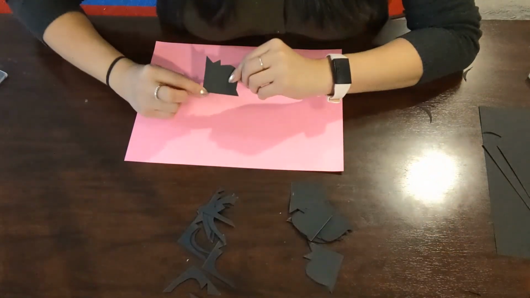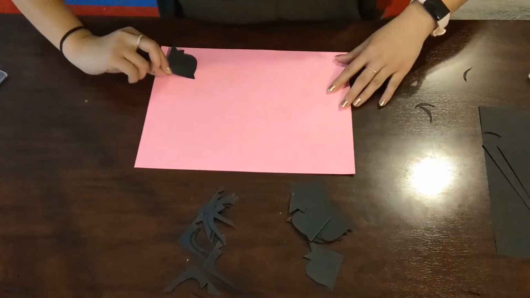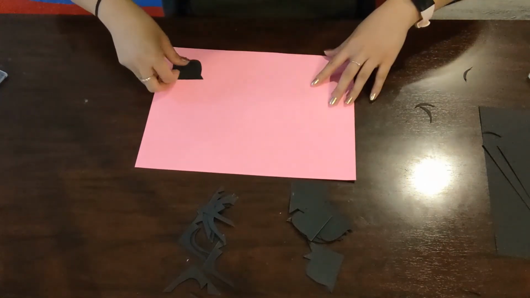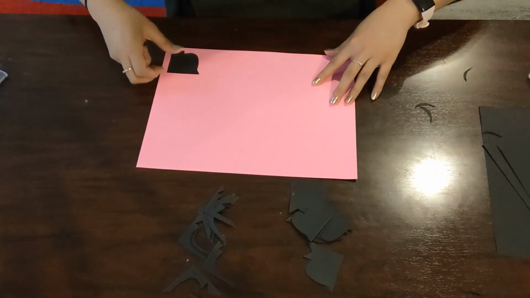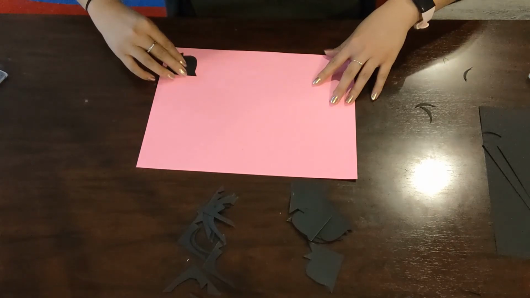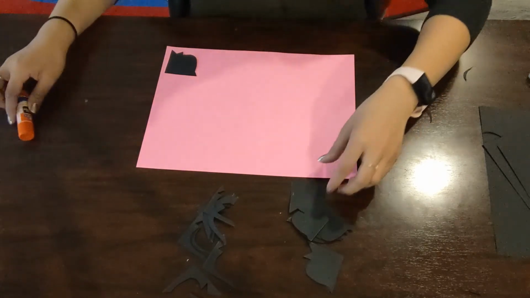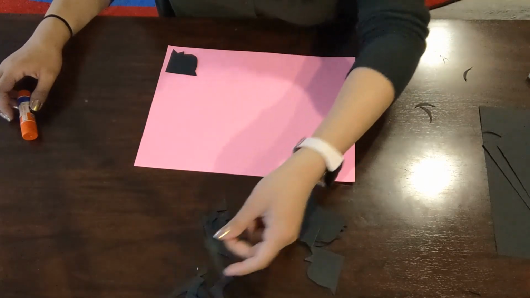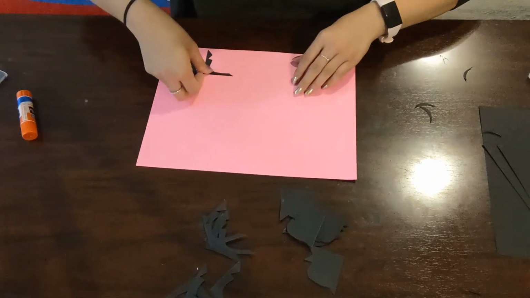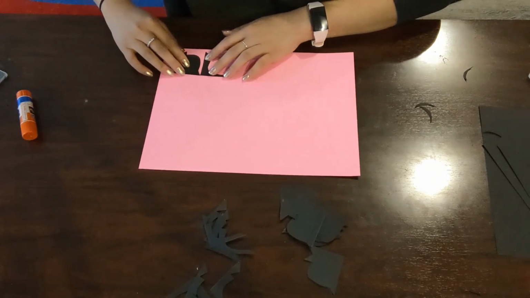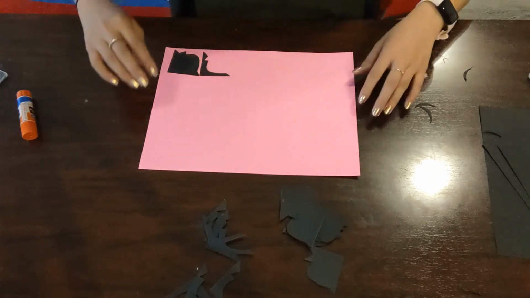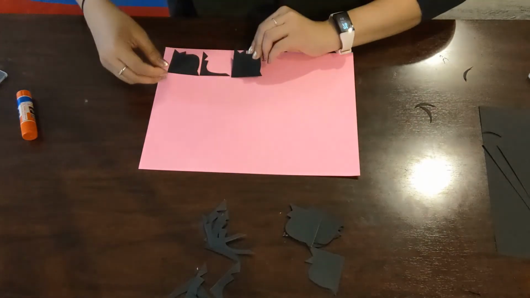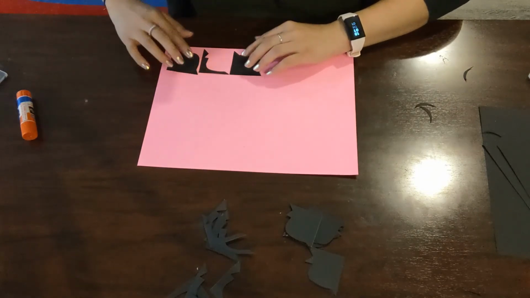So now you're going to take the larger pattern and start gluing the cutouts onto the poster board, alternating between the two states. Just like this. Now for the patterns, you want to make sure that the two cutouts are going exactly the same way.